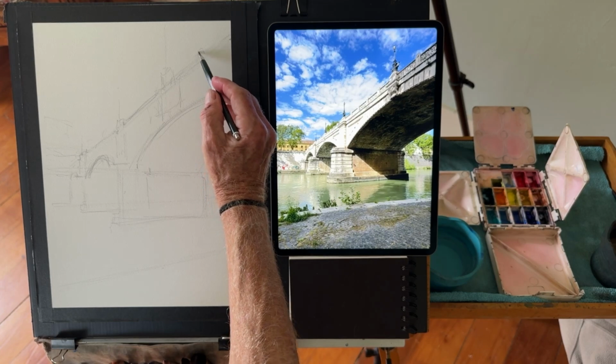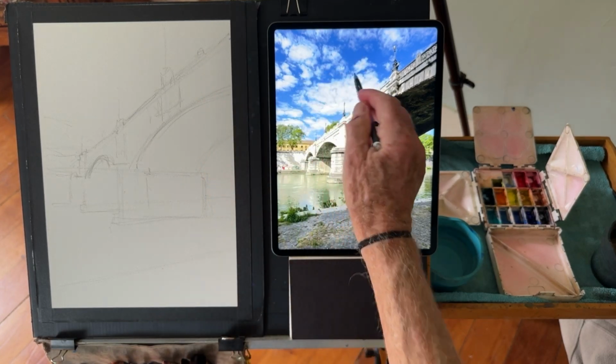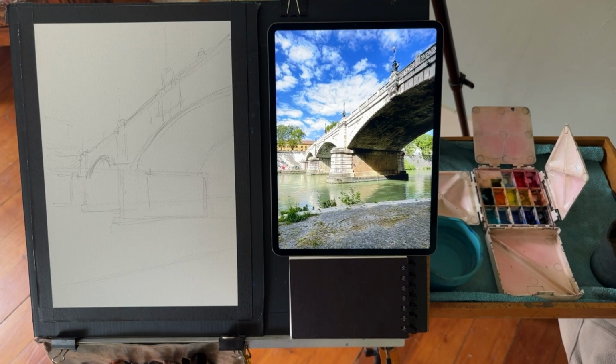One thing I will say straight away is that puffy set of clouds there.